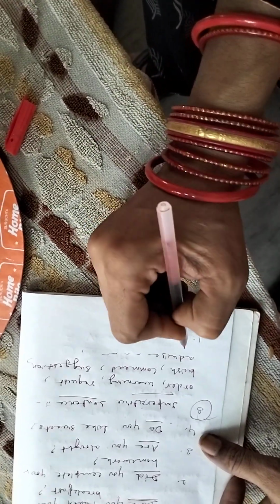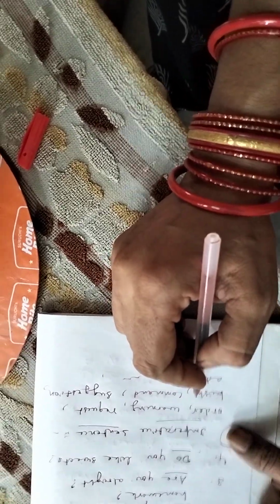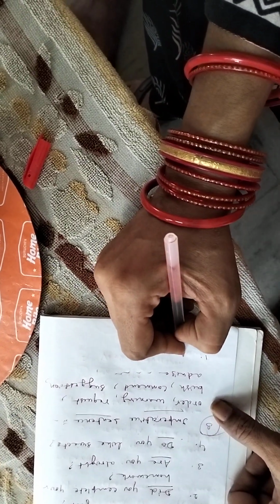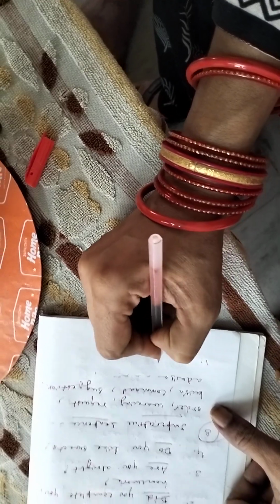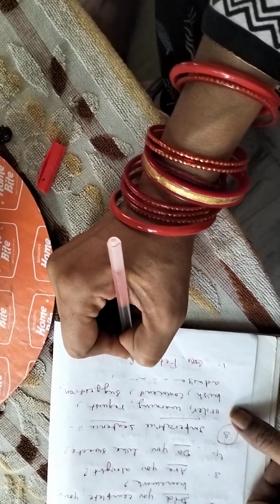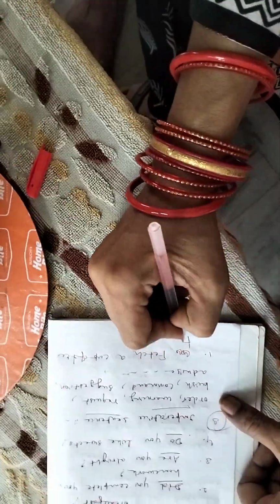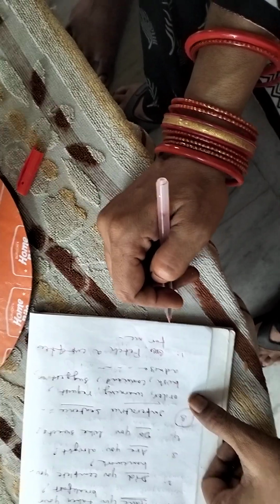For example, for order: go and bring a cup of tea for me. Go and bring means you can write directly, fetch a cup of tea for me. This is called an imperative sentence.